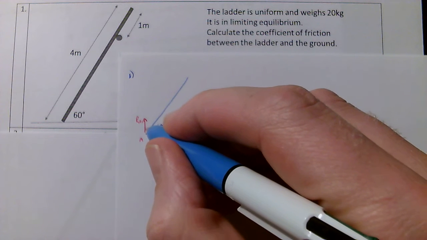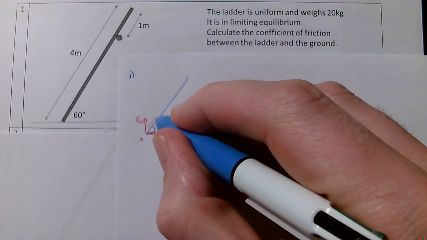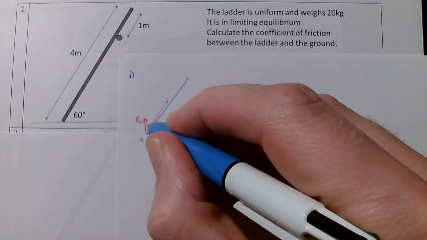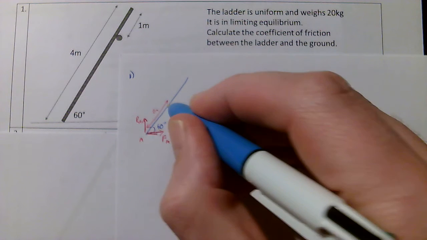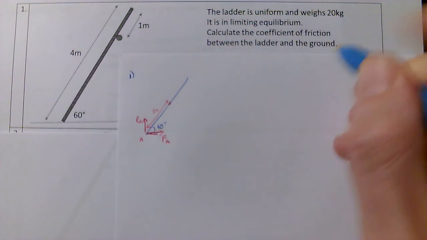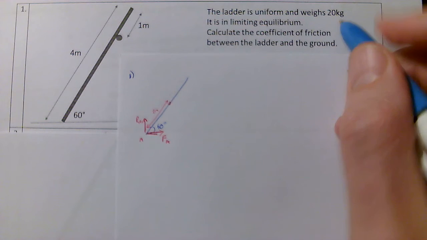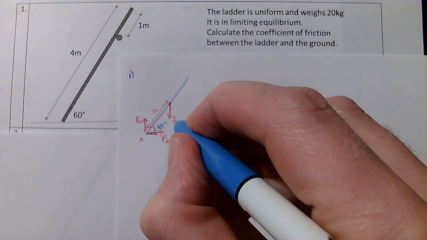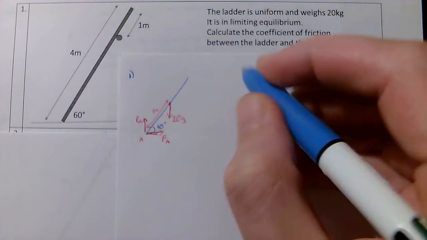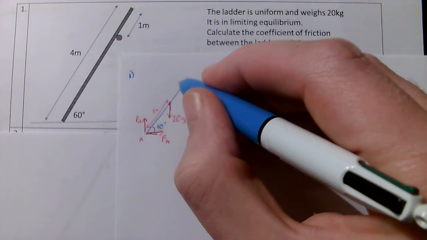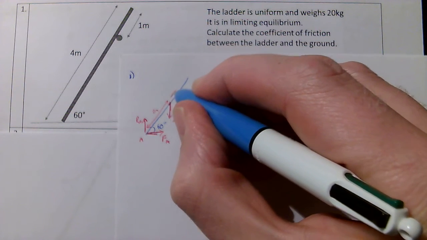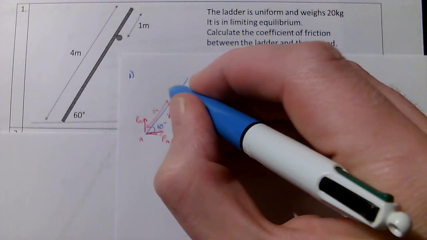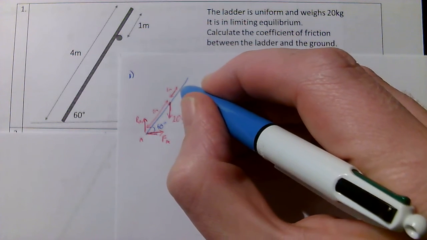We know that 2 meters up my ladder, I've got the centre of mass. So that's 2 meters. This is the centre of mass, and the weight is 20g. Another metre further on, so 3 meters from the base, I've got a force which is coming out of this peg.